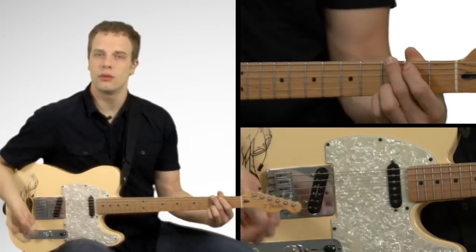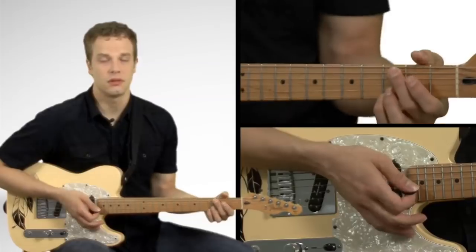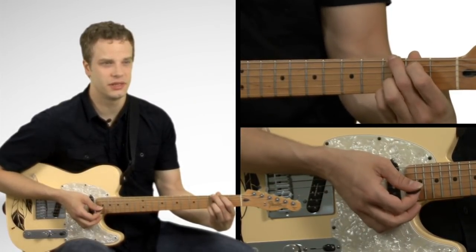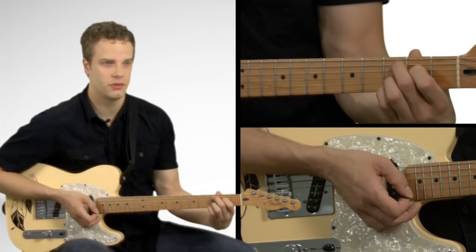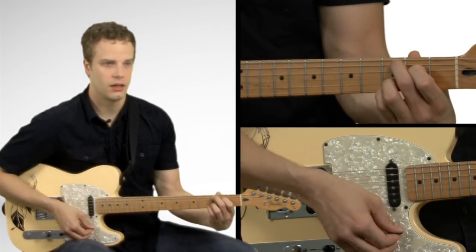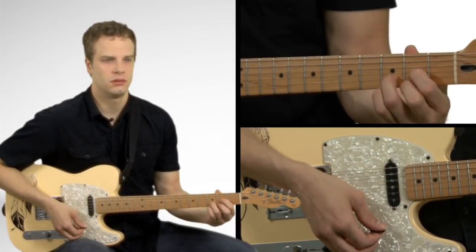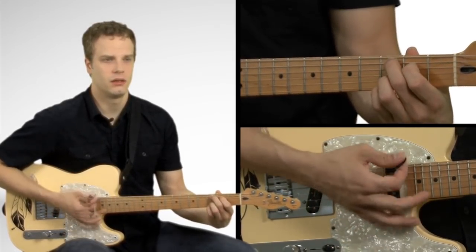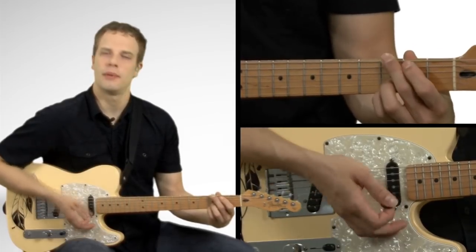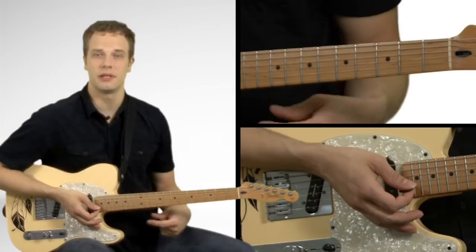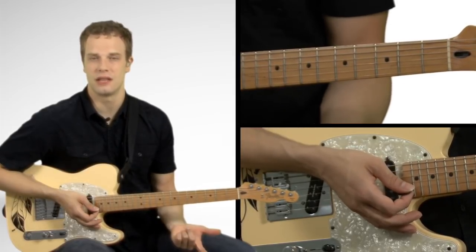So all we were doing was playing a G, the 4 of the G, which is a C, the shape right here, moving just this string set over one string. Just a regular old D chord. Back to a C, and back to a G to finish it. That progression is going to be popping up over and over again in this style of music.